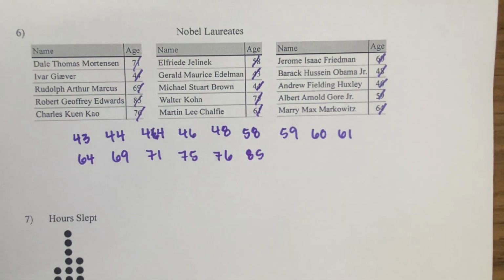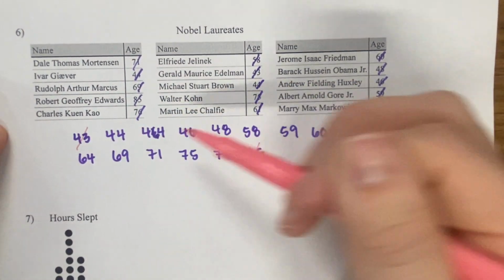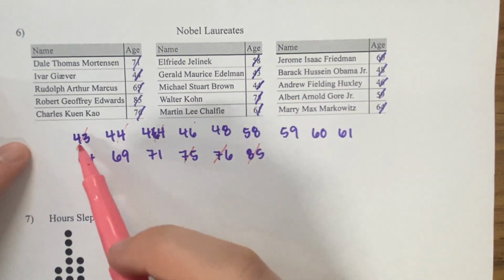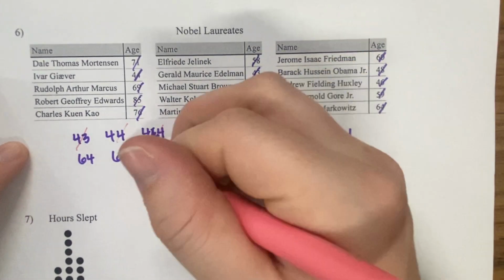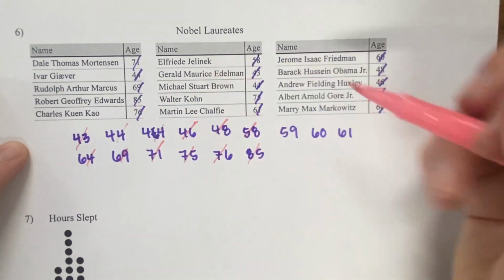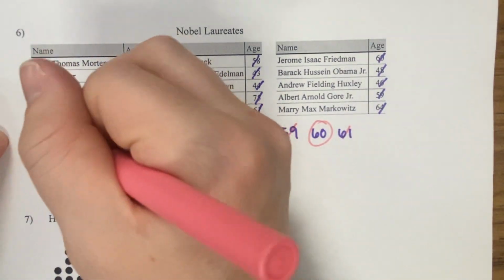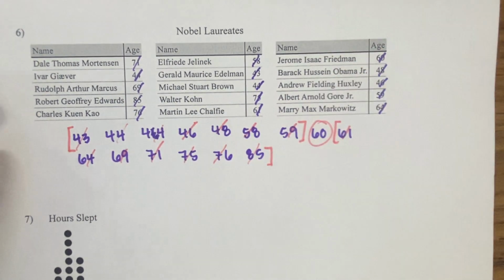Let's go ahead and find our median. To find our median, just work our way to the middle. Whoops, let me recount that. 1 1 2 2 3 3 4 4 5 5 6 6 7 7. So it looks like our median is 60. So you have our first set right there, second set right there.